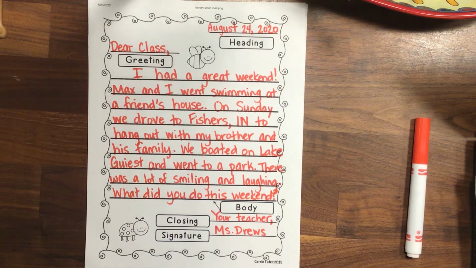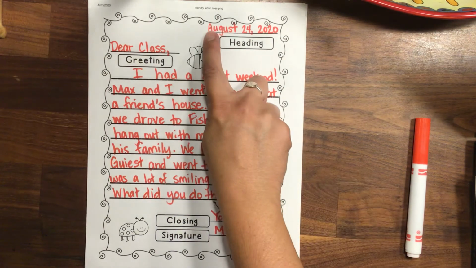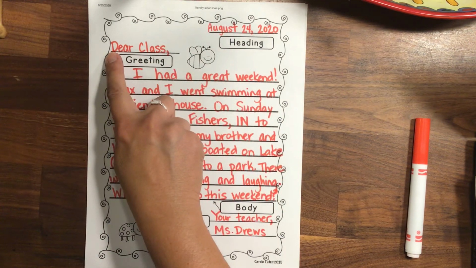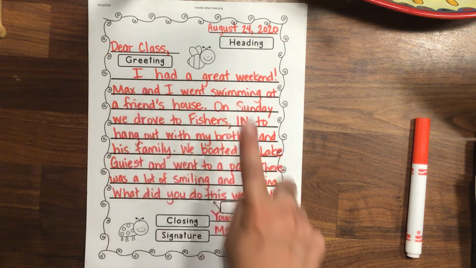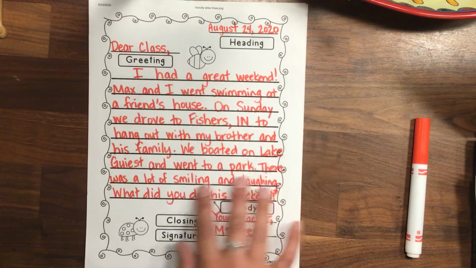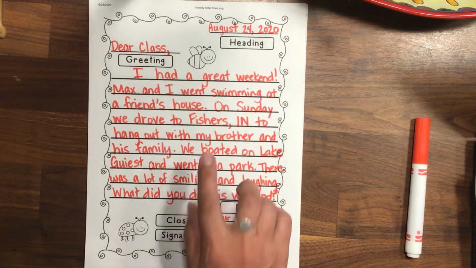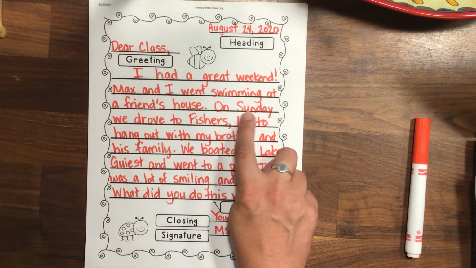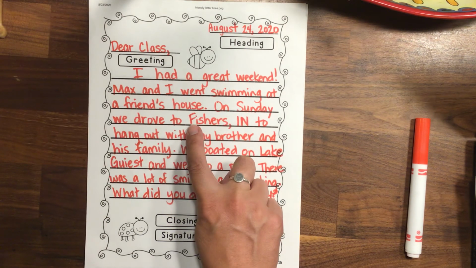Okay. I also did some capitalizing. Every single section of this letter, there's 5 sections. Each section starts with a capital letter. Capitalized August, capitalized dear, my I is capitalized, and then down here my closing and my signature both start with capital letters. There were also capital letters in here too. For instance, the day of the week, Sunday, I had to capitalize that. I talked about a specific city and state, so those had to be capitalized.